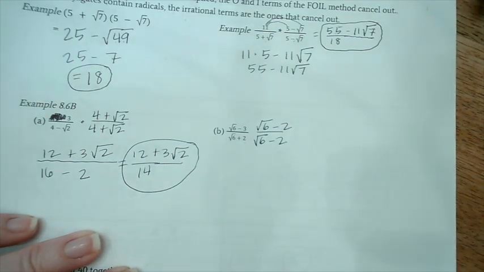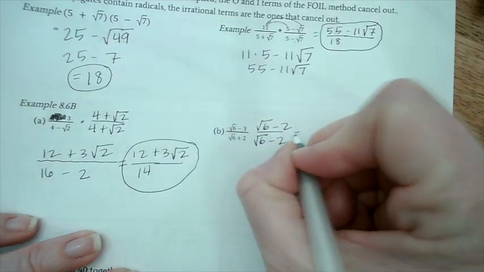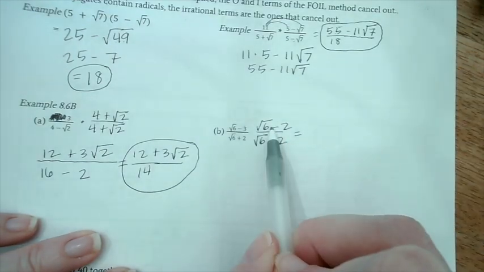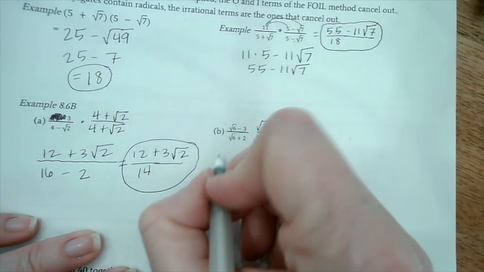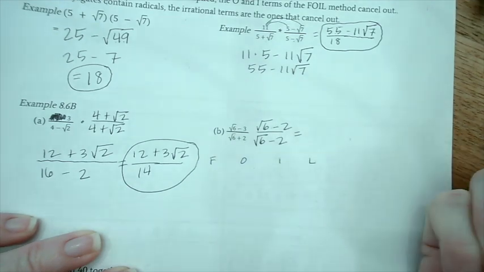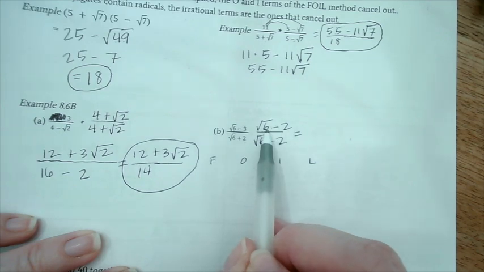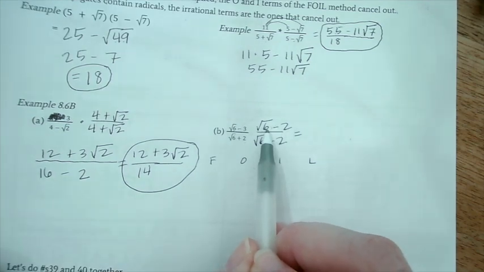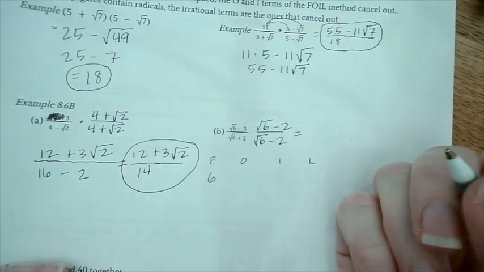And here what you'll need to do is actually the FOIL method of those two. So you can do it off to the side. You can do it down here if you would like. I think I'll do it down here, FOIL. So you've got square root of 6 times square root of 6, which would give you square root of 36, which is 6. So my first is 6.